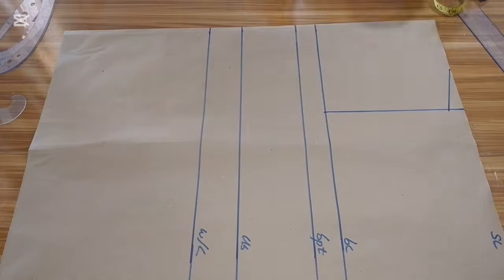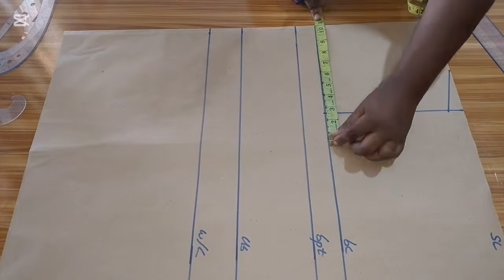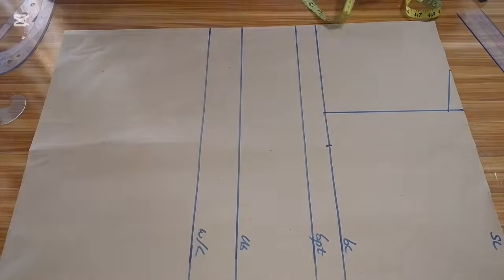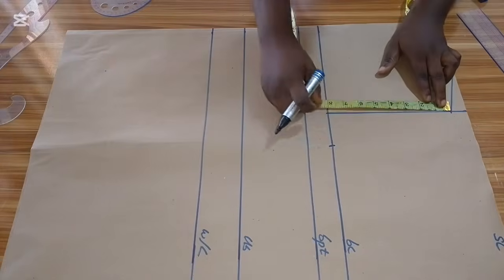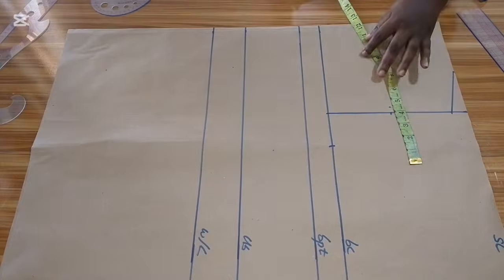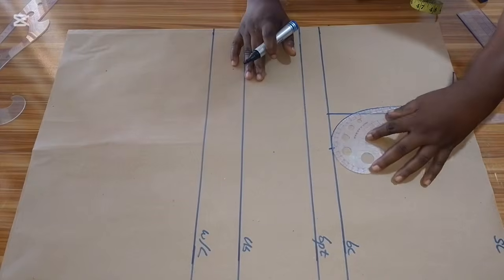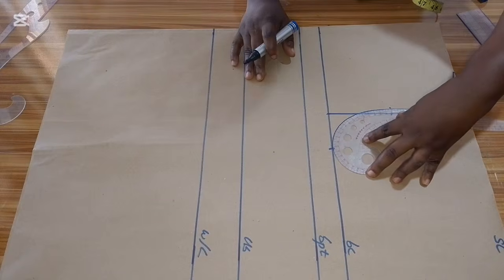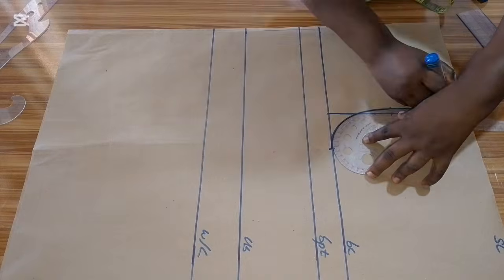After marking that measurement, the next step is for us to impute our bust round measurement. My bust round is 42 divided by 4, that will give me 10.5. I'll mark that measurement and I'll come down on my armhole line, come inwards by 0.5 inches, and I'll proceed to cover my armhole.